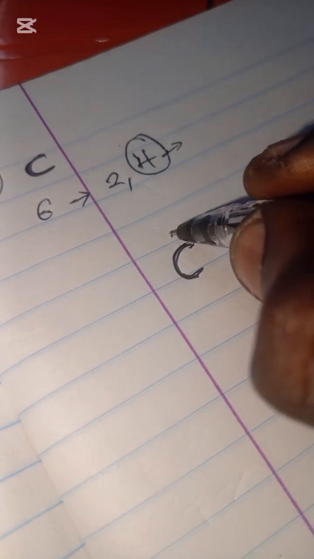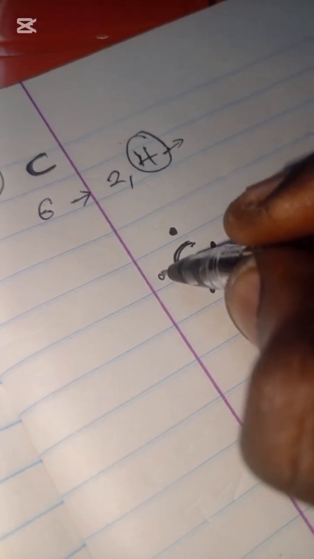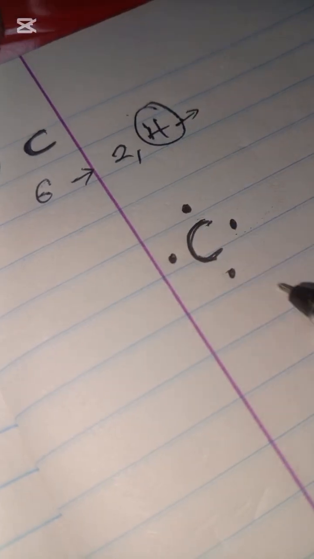So this is how we draw the Lewis structure of carbon. You write carbon with its symbol C, then 4 valence electrons. I told you valence electrons are denoted with dots. So carbon will have 4 dots: 1, 2, 3, 4. And this is the Lewis structure of carbon. It will have 4 dots because it has 4 valence electrons.